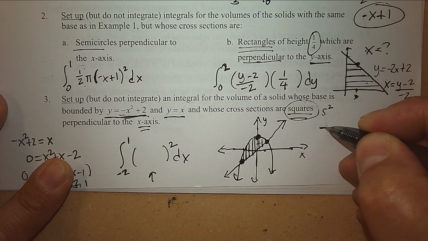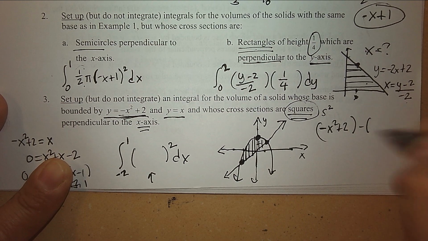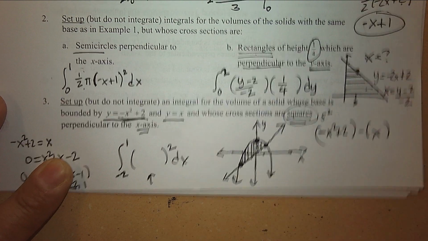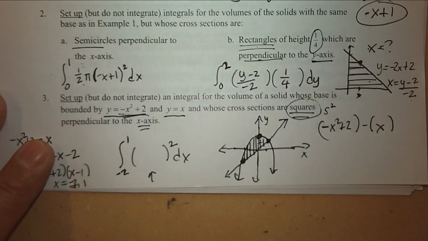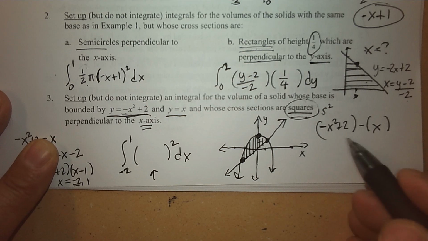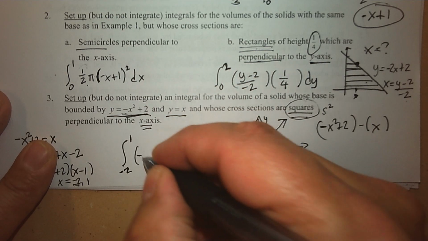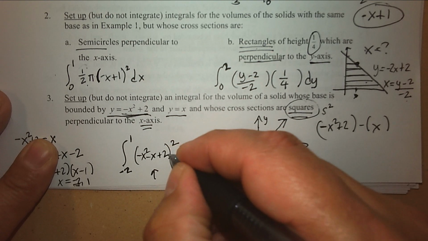So you're going negative x squared plus 2, subtract, what's the bottom again? That's what you put inside the parentheses. Top, subtract bottom. When we go top, subtract bottom, the difference is the length for the base of that square. So altogether that would be negative x squared, negative x plus 2. And there's the setup.